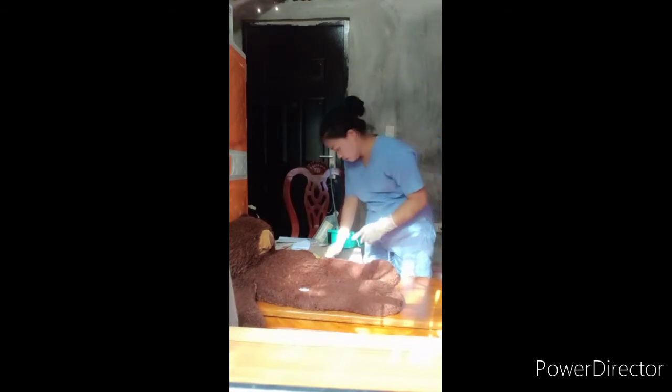So, for the first step, let's perform hand hygiene, done, and let's apply PPE if necessary, so done. Next, let's adjust the bed to the appropriate height, lower the side rails on the nearest side, and check the lock on the bed wheels to prevent moving. So, adjust the bed.